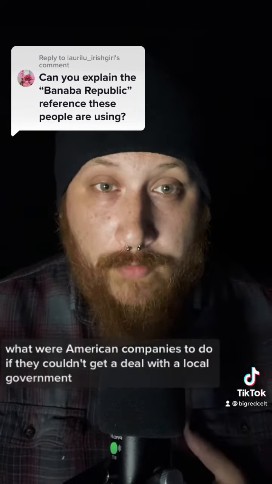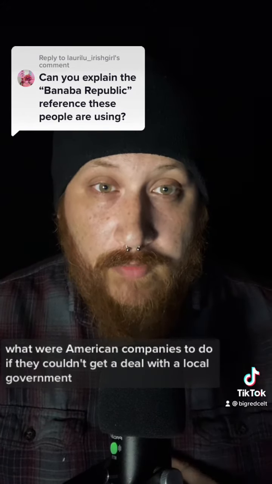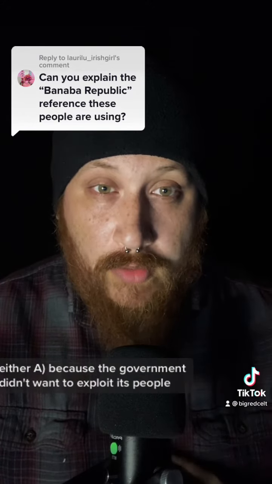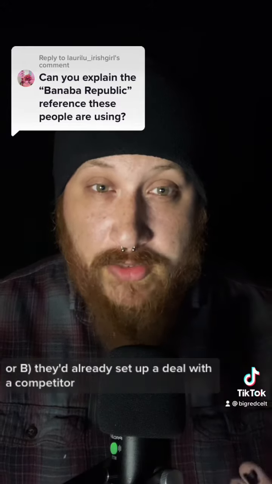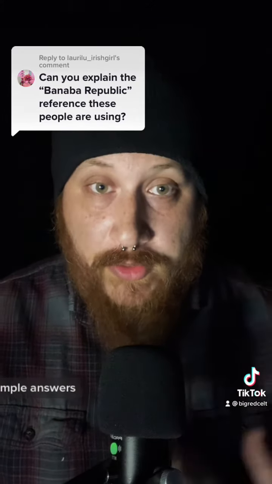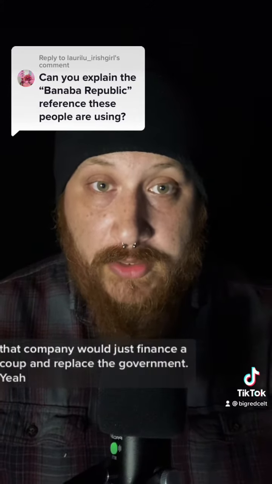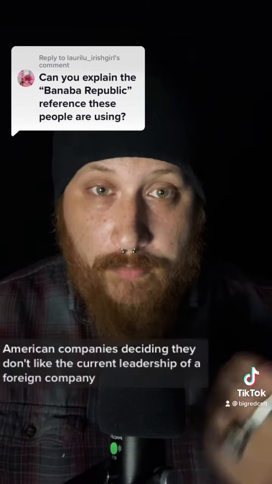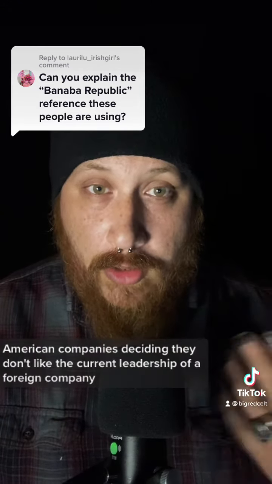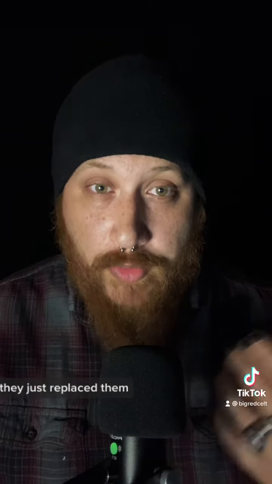But what were American companies to do if they couldn't get a deal with the local government, either A, because the government didn't want to exploit its people, or B, they had already set up a deal with a competitor? The simple answer is that the company would just finance a coup and replace the government. Yeah, you heard that right. American companies deciding they don't like the current leadership of a foreign country, so they just replaced them.